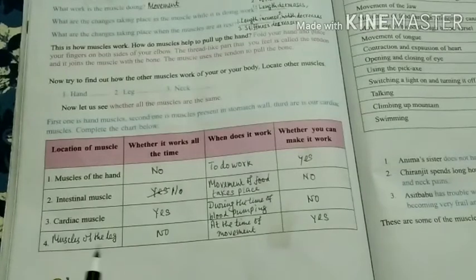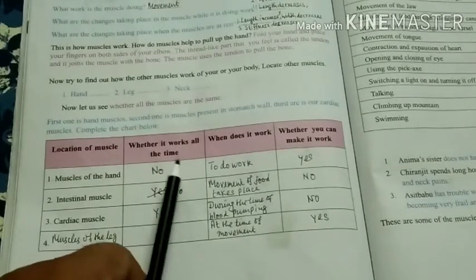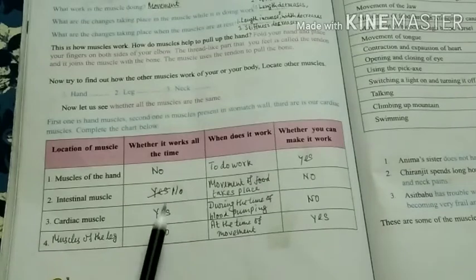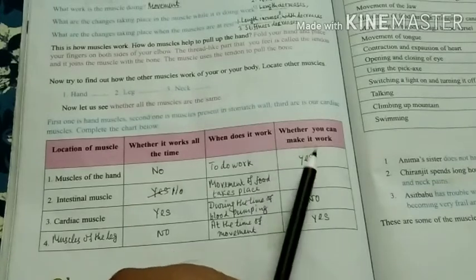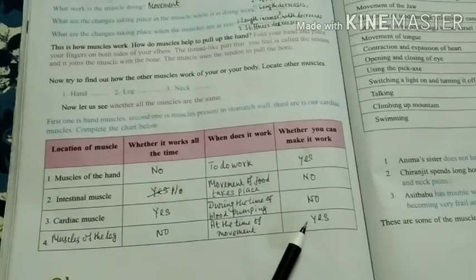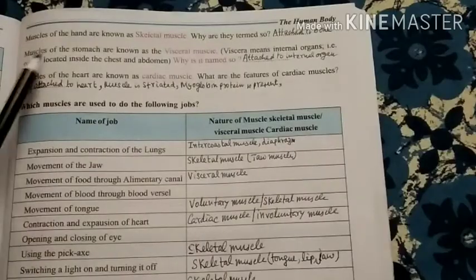Number 4, muscles of leg, whether it works all the time? No. When does it work? At the time of movement it works. Whether you can make it work? Yes, as it is voluntary muscle.